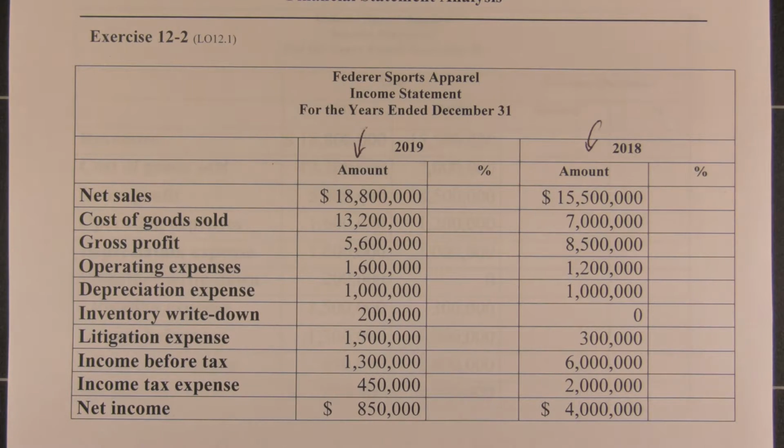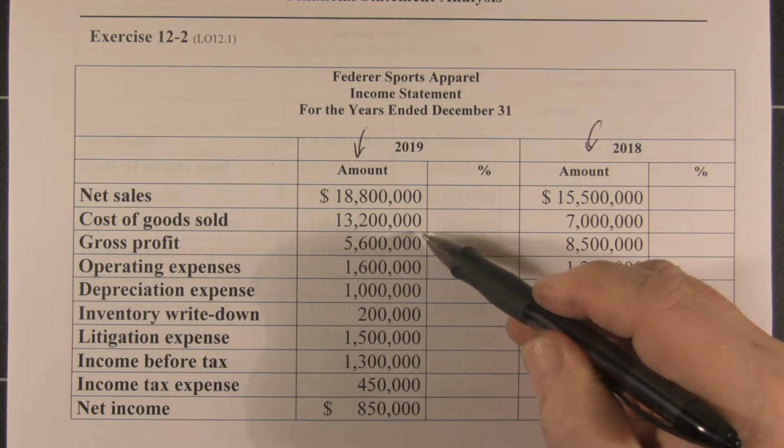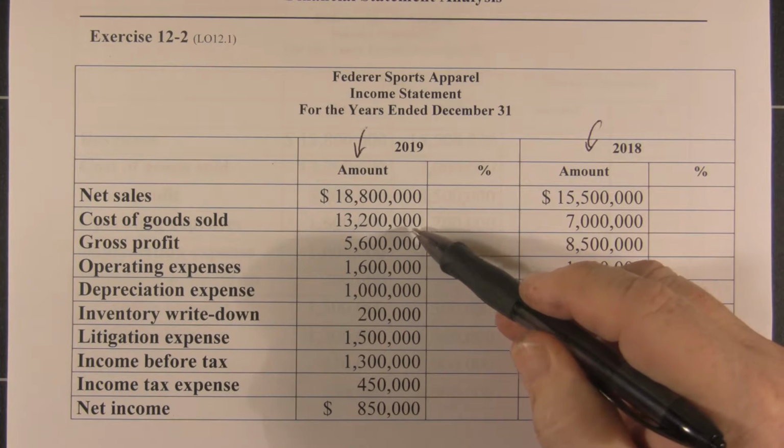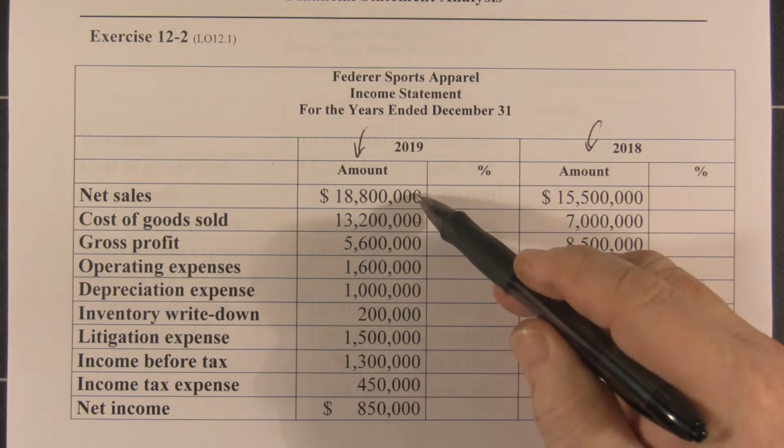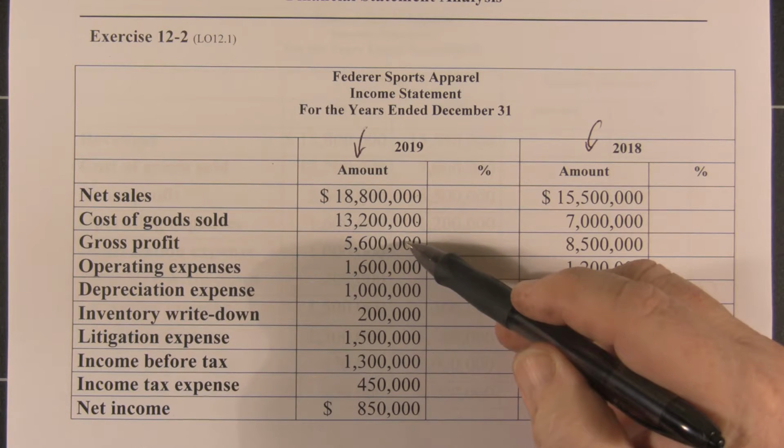What it's asking us is what percentage of net sales was cost of goods sold? What percentage of net sales was gross profit?